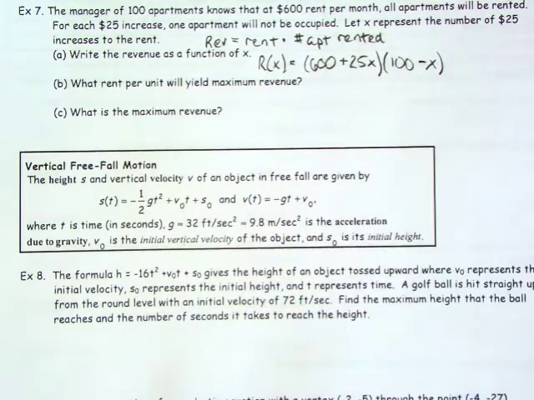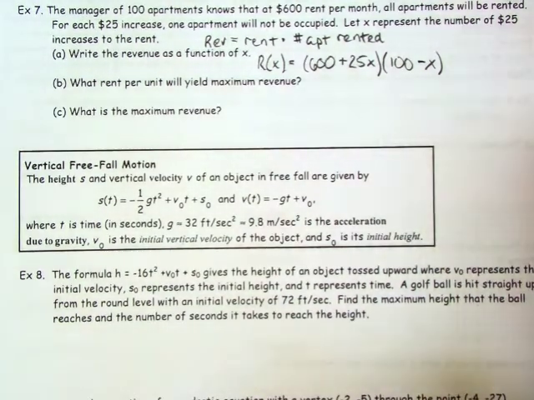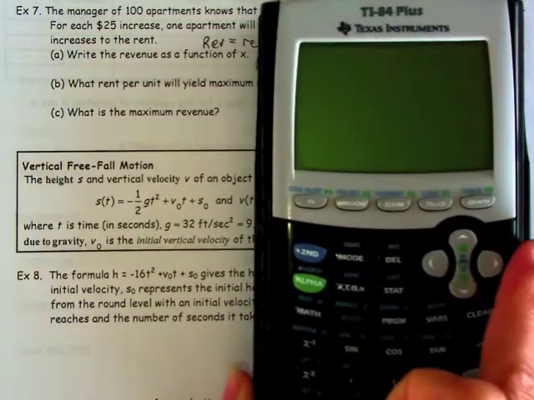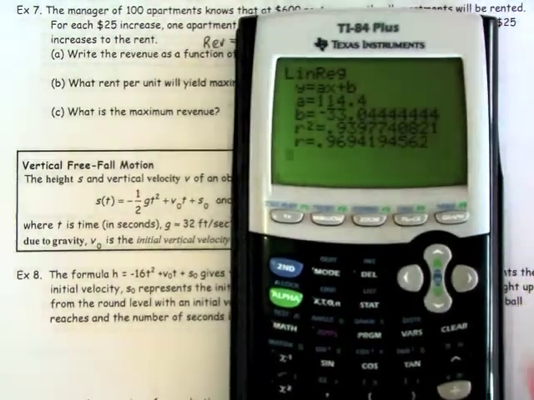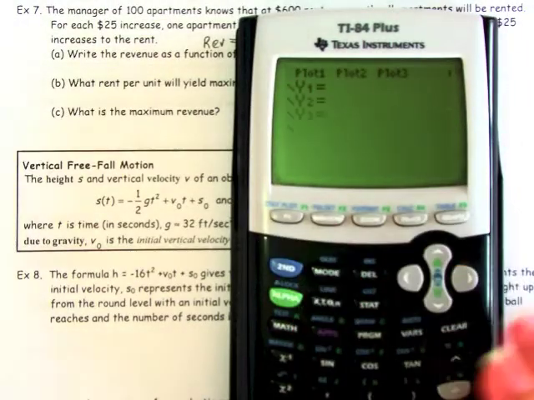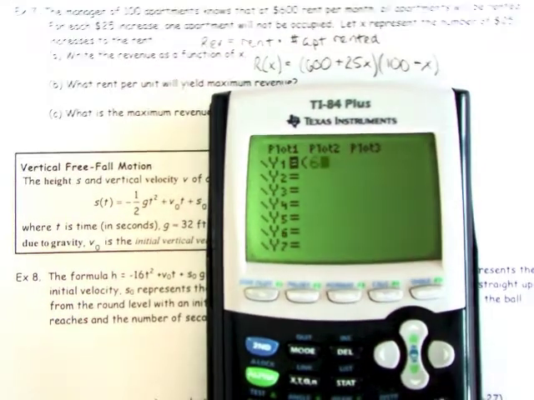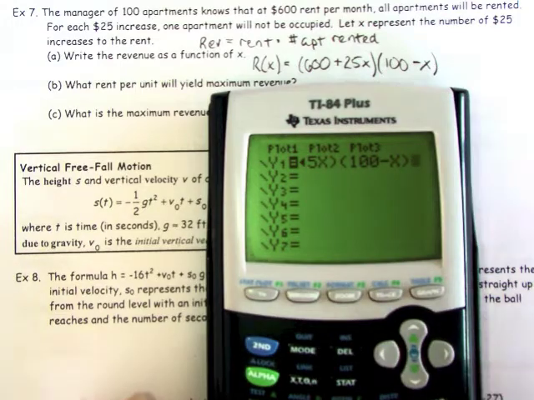Okay, what rent will yield the maximum revenue? Well, to figure that out, we have to take a look at what's the maximum value. Now, with these, we could find our vertex, but since it's a problem with large numbers, a calculator is really helpful to do that, and we're going to let our calculators find the vertex for us. So we're going to go to our graphing screen, and we're going to put in our function. Okay, our function is 600 plus 25x times 100 minus x. And we want to go ahead and take a look at the graph of that.